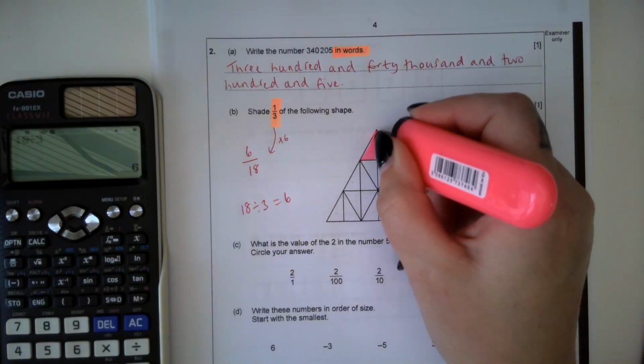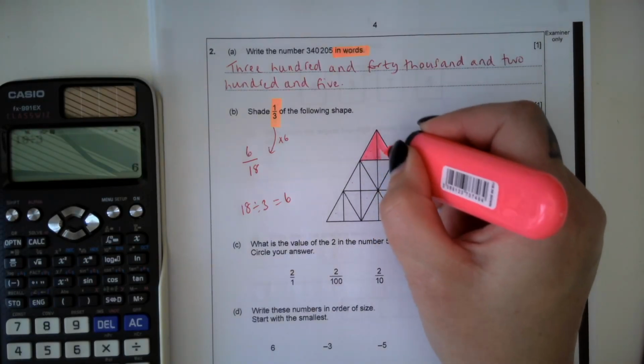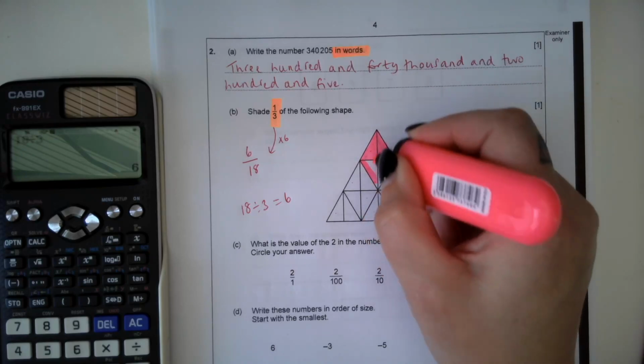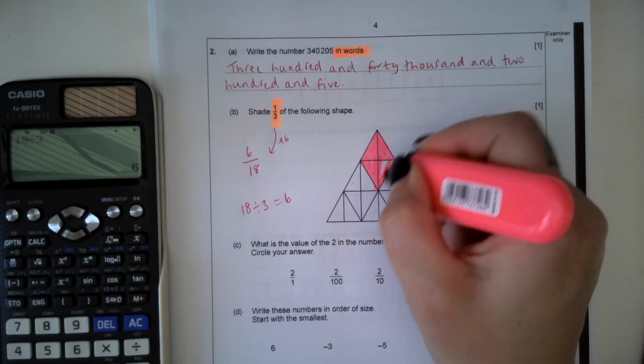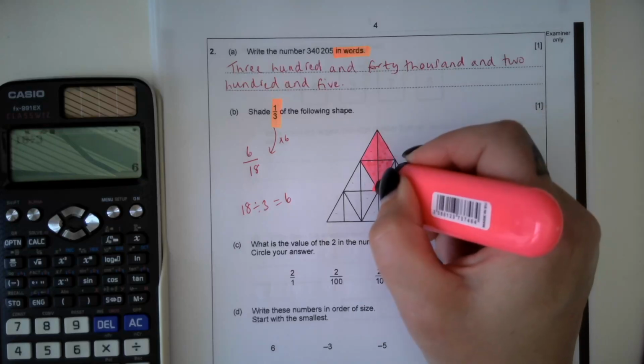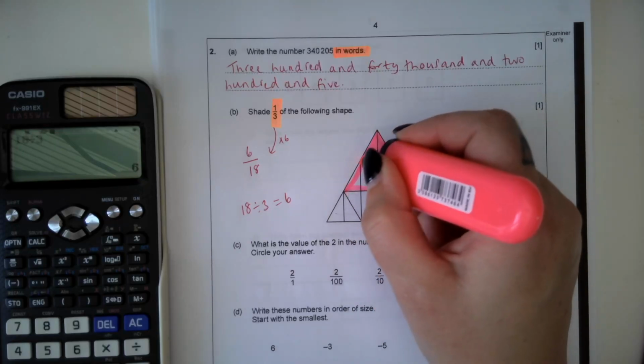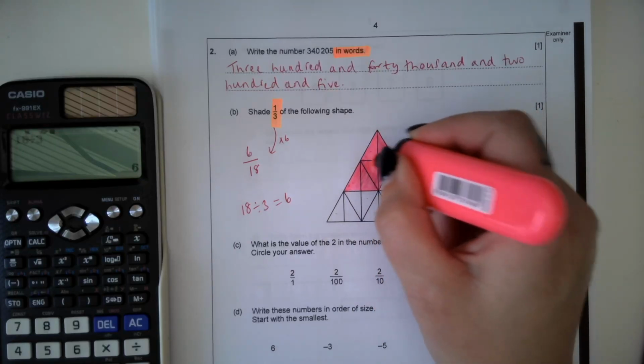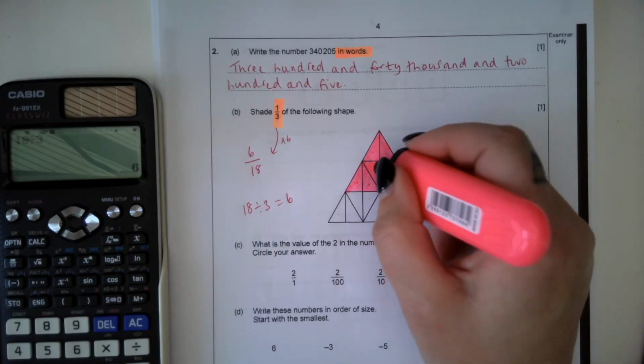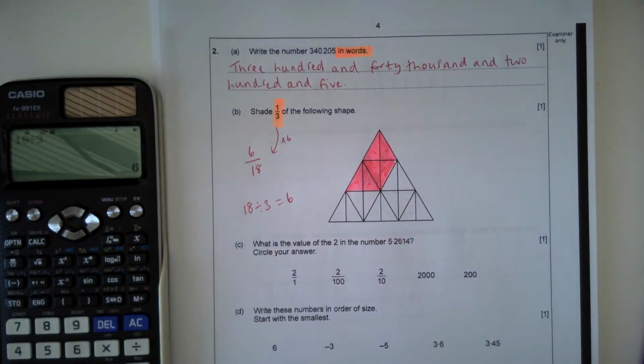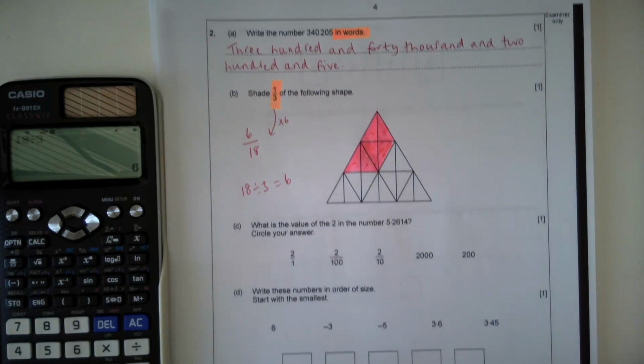So 1, 2, 3, 4, and we'll do these 2, 5 and 6. So 1, 2, 3, 4, 5, 6 shaded. So that's 1/3 of that shape shaded.